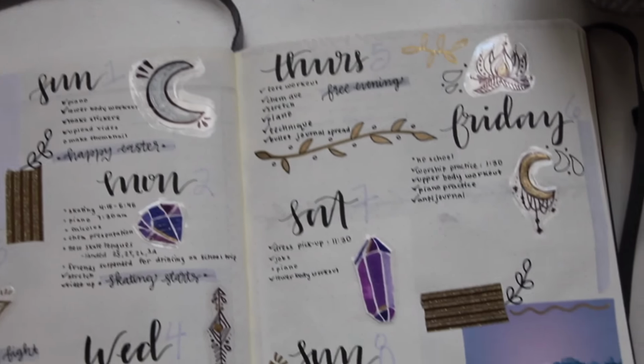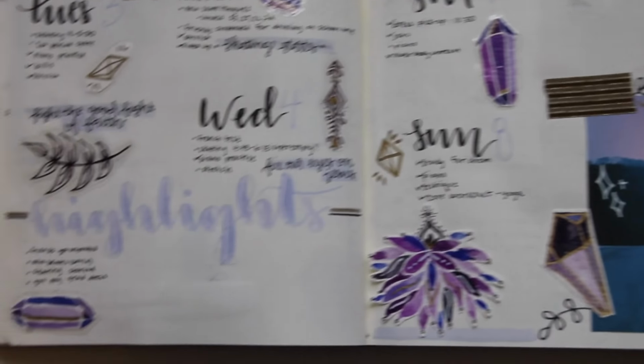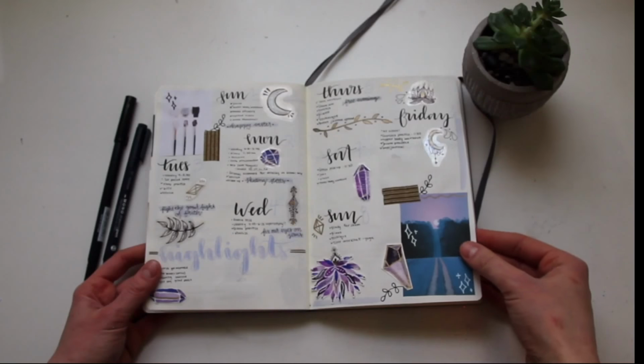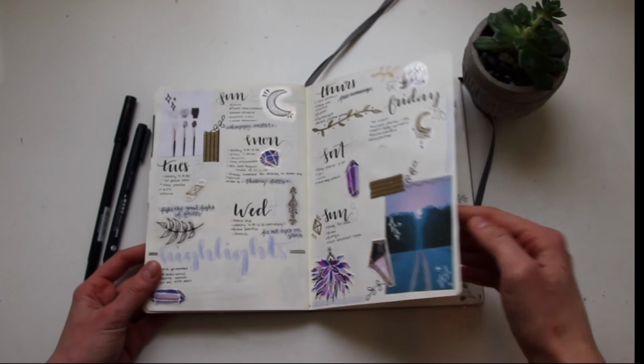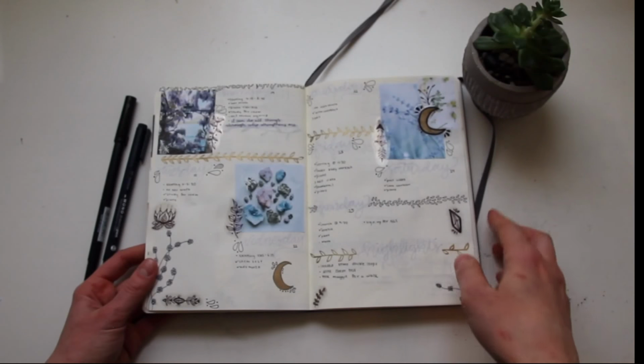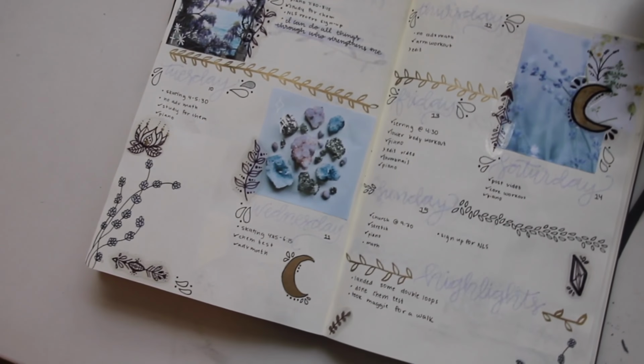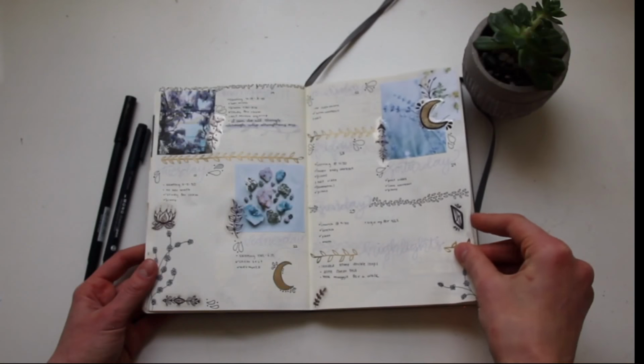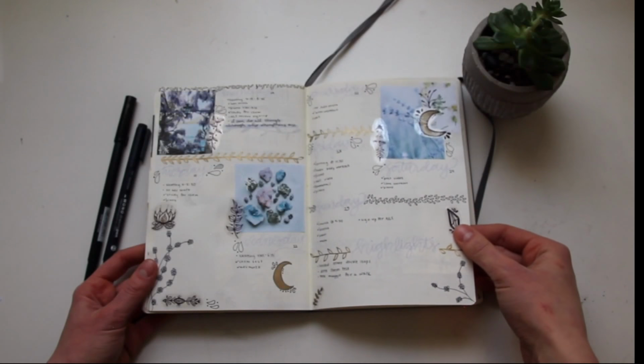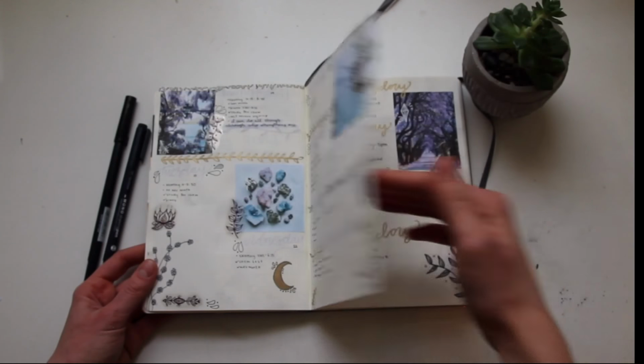And for my weekly spreads, I like to include a bunch of pictures. Most of these photos that I printed off the computer, I found on Pinterest. Looking back at this, I realized that you can't really see the days of the week because I wrote it in such a light purple marker, but in real life you can definitely see it a little bit more easily.